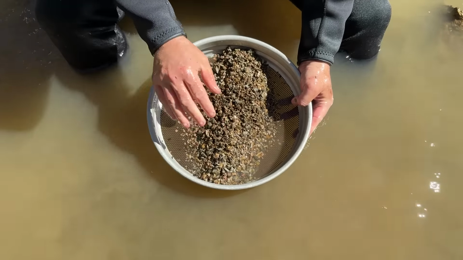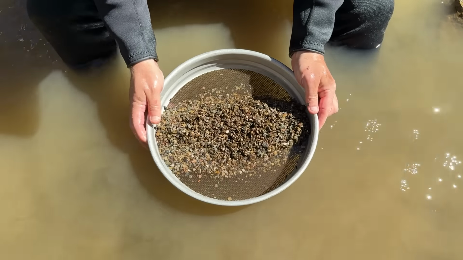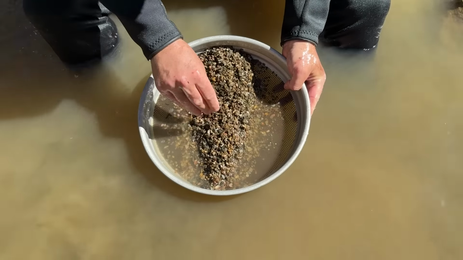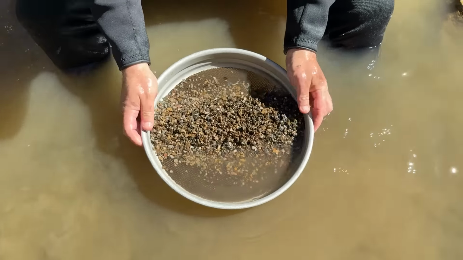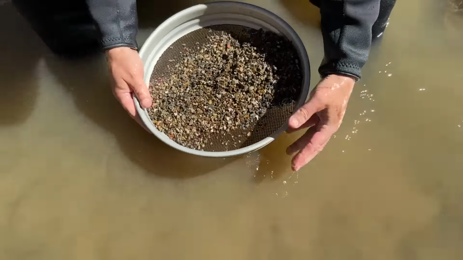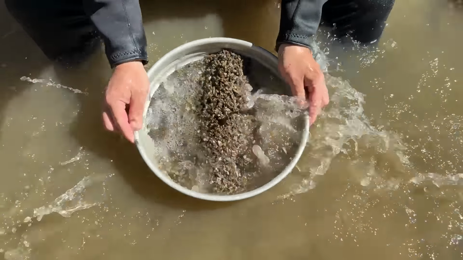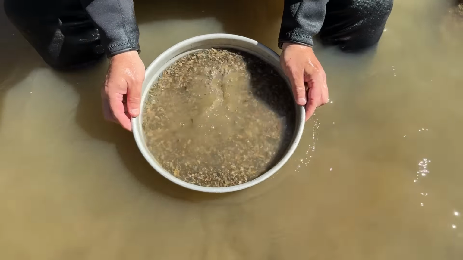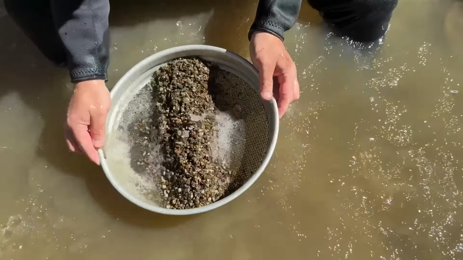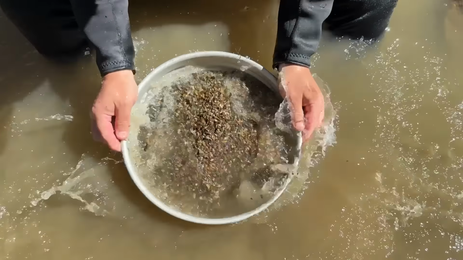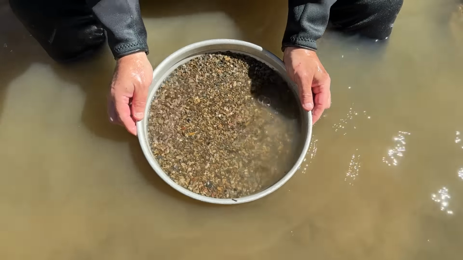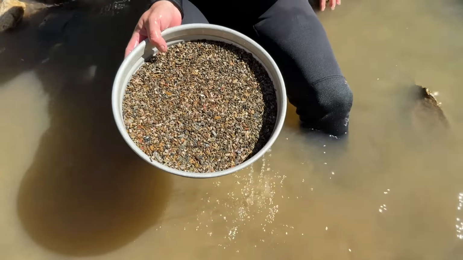Same deal. We want to center it. Side to side motion. Create a line. And what should be happening is all the heavies are moving into the center. This is a bit harder because it's so full. Okay, let's flip it. Stop there.